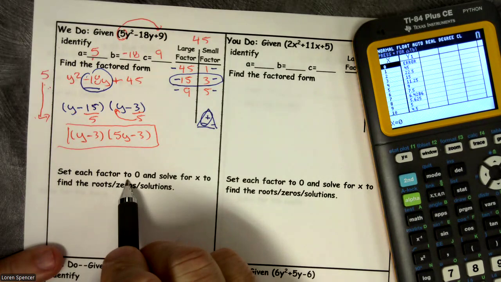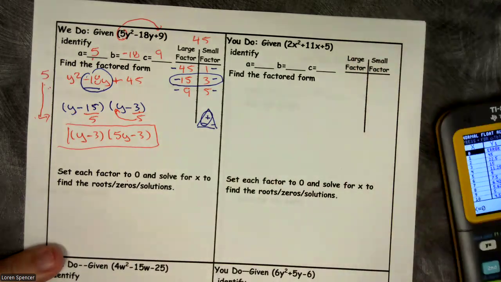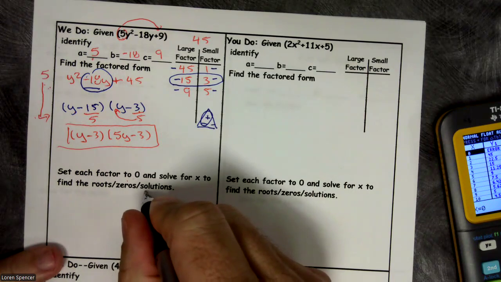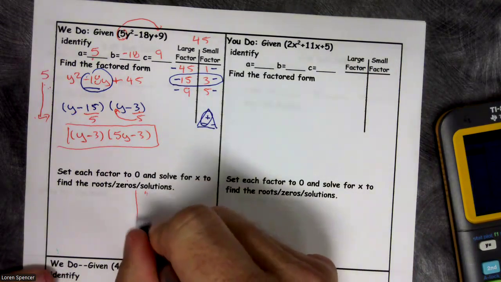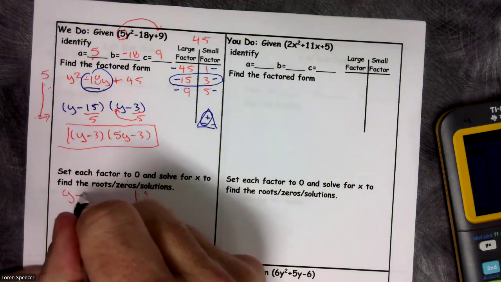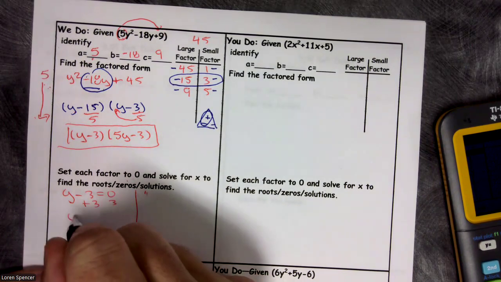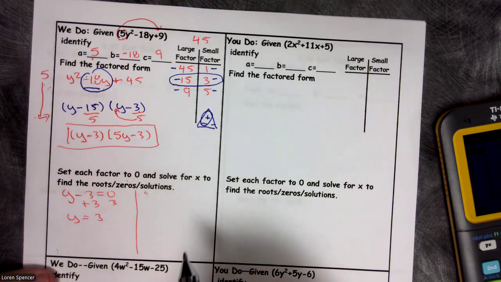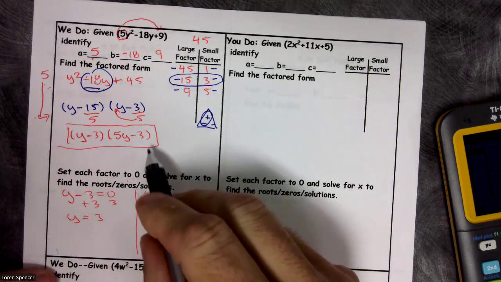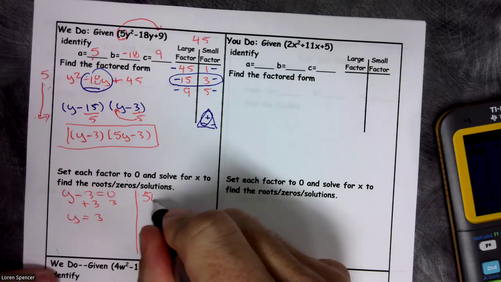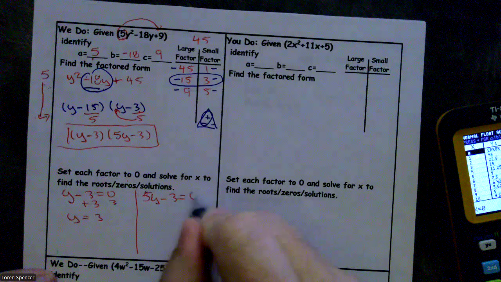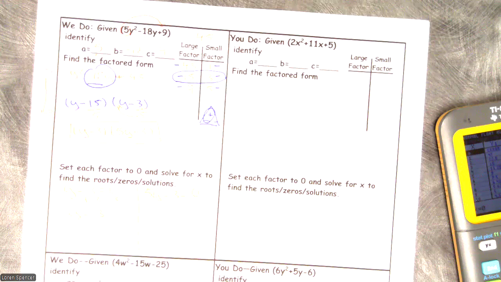It asks us to set each factor to 0 and solve. So when I do that, I'm just going to cut this in half. Well, y minus 3 equals 0. I'll add 3 to both sides. So I have y equals 3. On this one, I'm going to have the same thing. I'm going to have 5y minus 3 equal to 0.